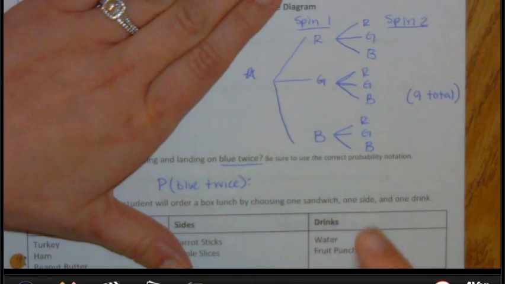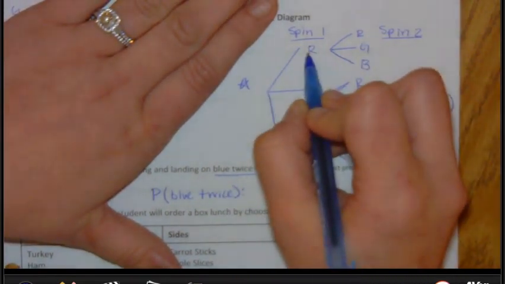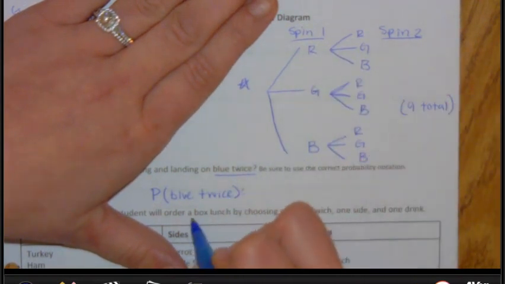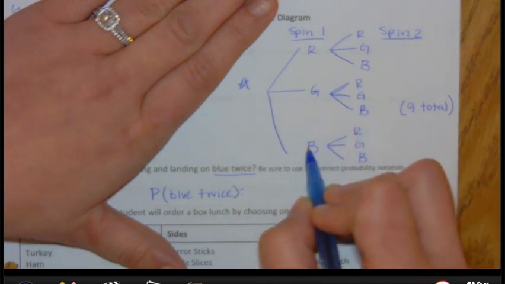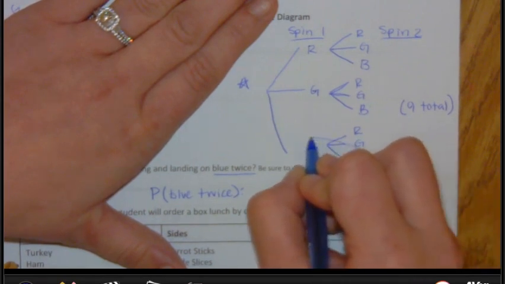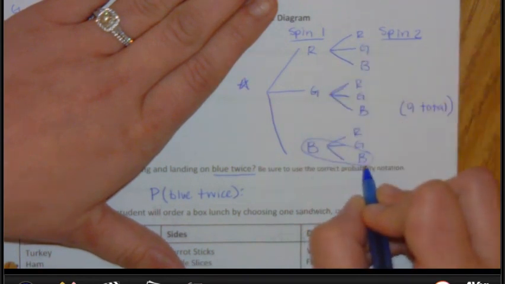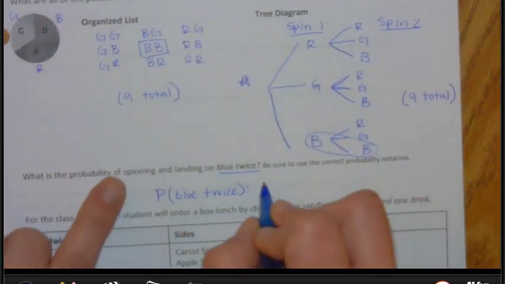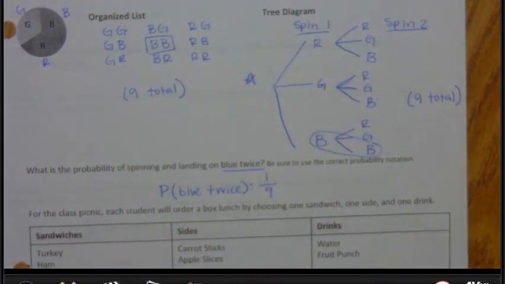Okay, let's see, does it match up here? Now, to read a tree diagram, you're going to start with red, red, green, red, red, and then red, blue. Well, remember, I have to have 2 blues, so I'm going to go down to blue. And I can go blue, red. Well, does that work? No. Blue, green. Nope. Blue, blue. That works. It's this combination right here. So out of all of these, how many did we circle? We circled 1. So I have 1 out of 9 possible chances to get blue twice.